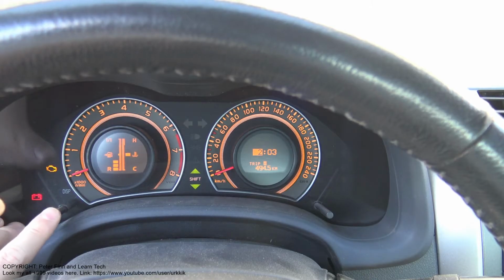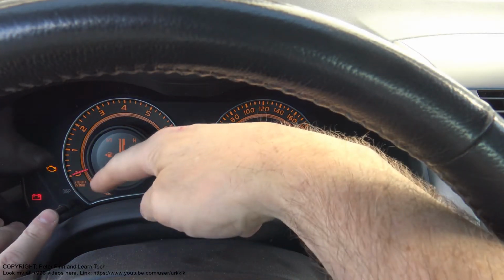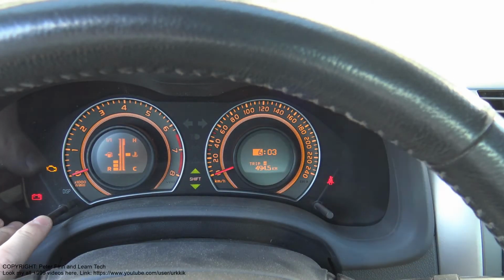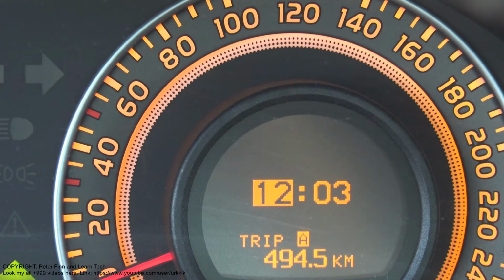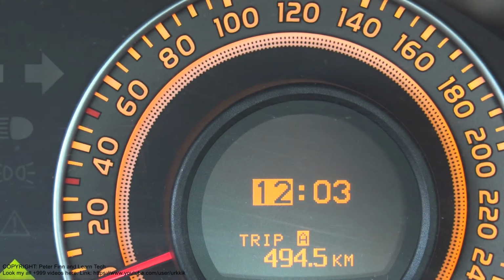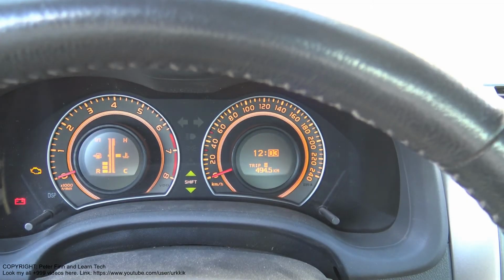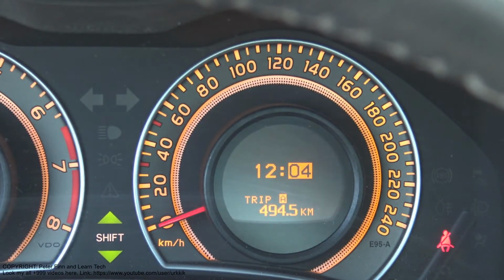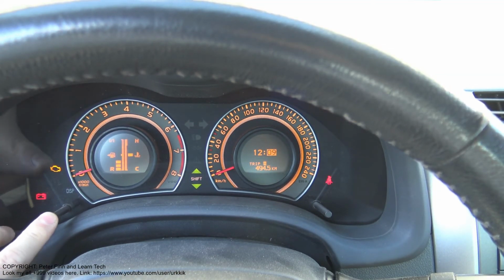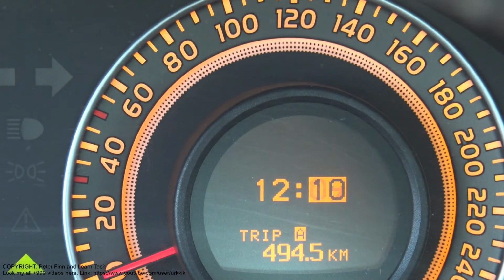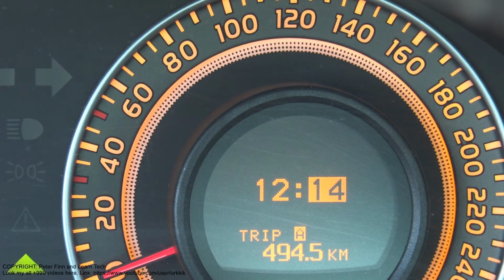Look, when I press that switch, the time rotates, and now I set it to 12. When I want to change the other area, I only need to wait a couple of seconds, and it moves there automatically. Then I start to press again, and the minutes are running, and then I set 12 and 20.